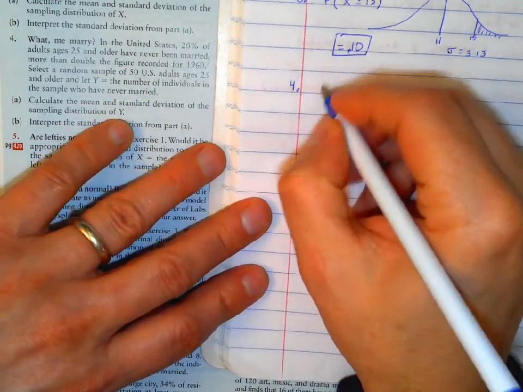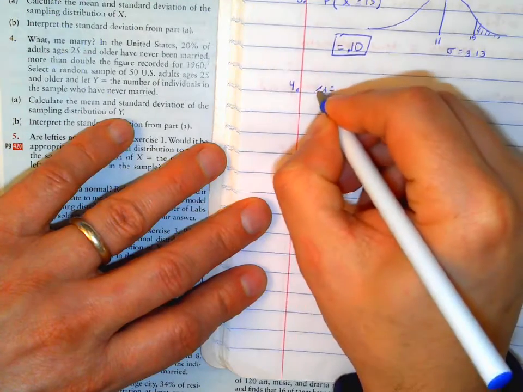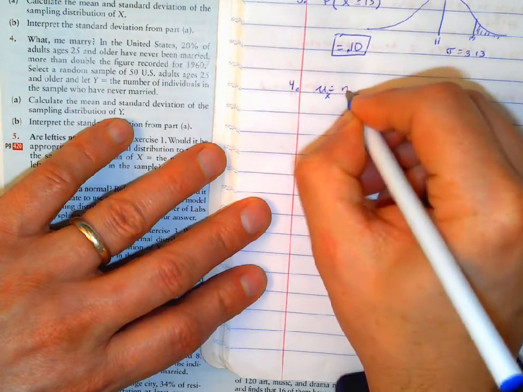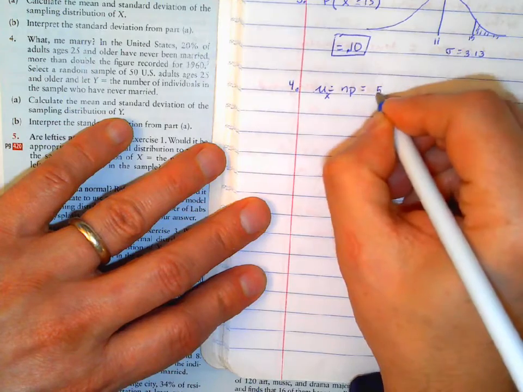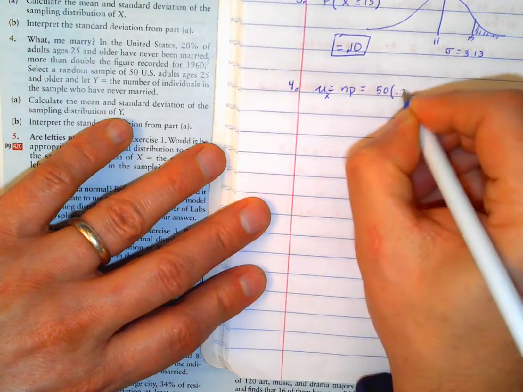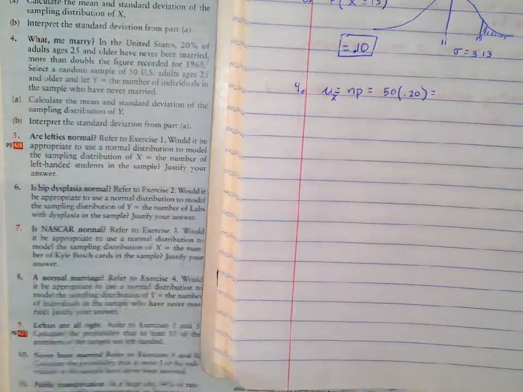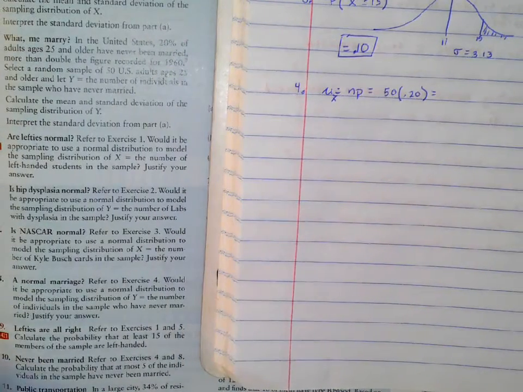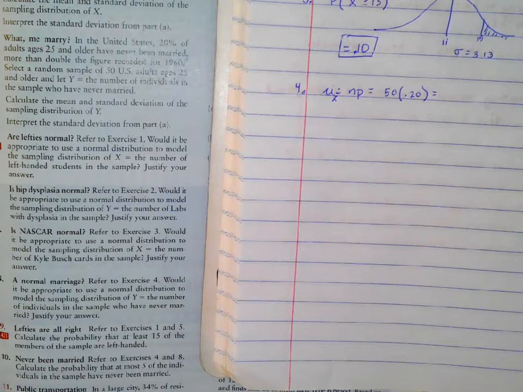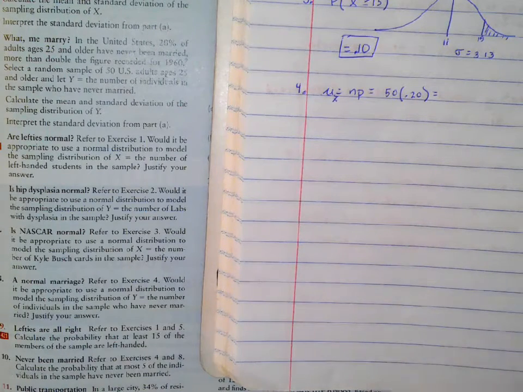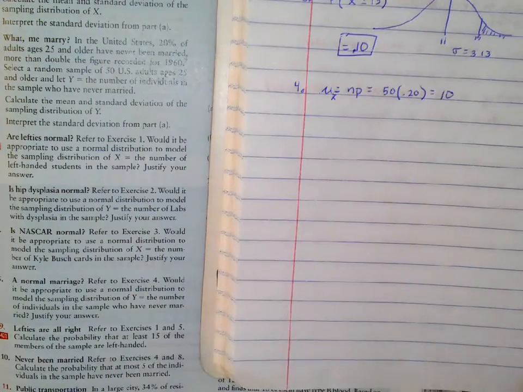Okay, the mean of our x bar is our n times our p. So we're taking a sample of 50 people. We expect 20% of the people to not have been married. So 50 times 0.2 gives you 10 people. We would expect 10 people.